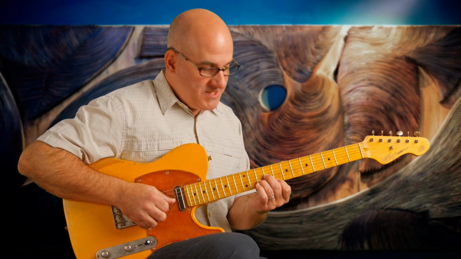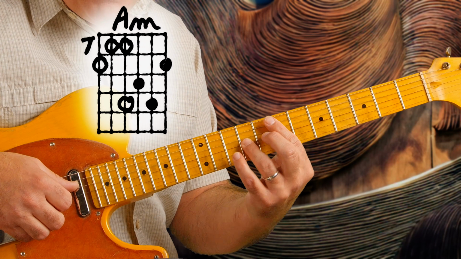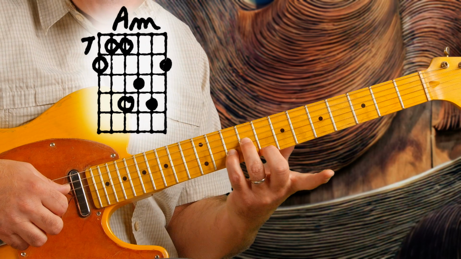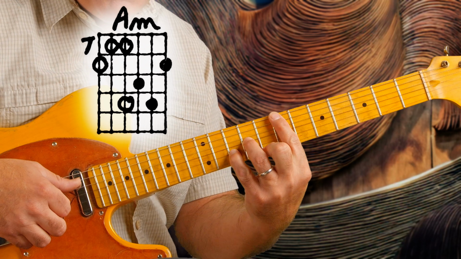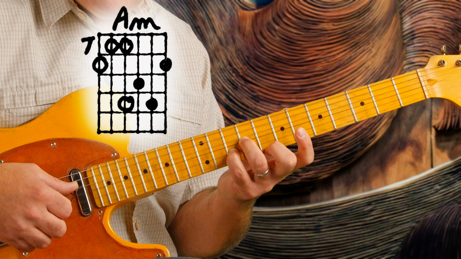So the next shape is 7, position number 7. We've got the 3rd finger, the 4th finger, and the 2nd finger is what it looks like, because we're indicated that we're in position number 7. So we've got 5, 1, and flat 3.